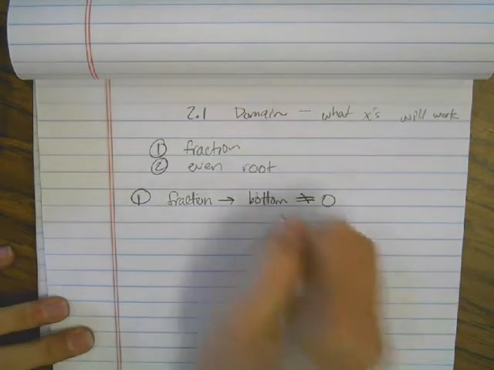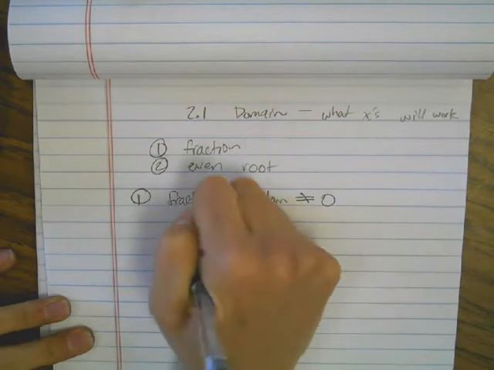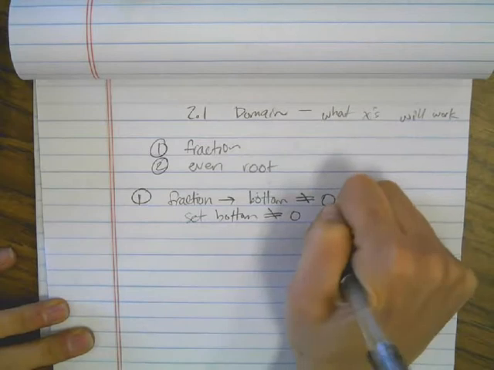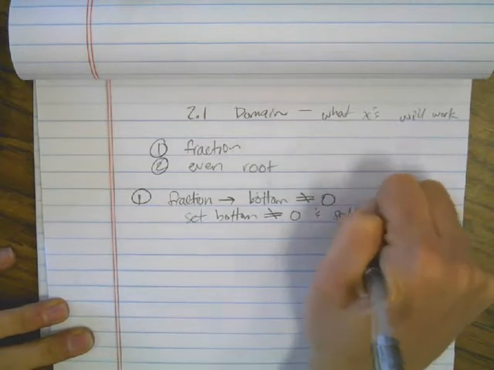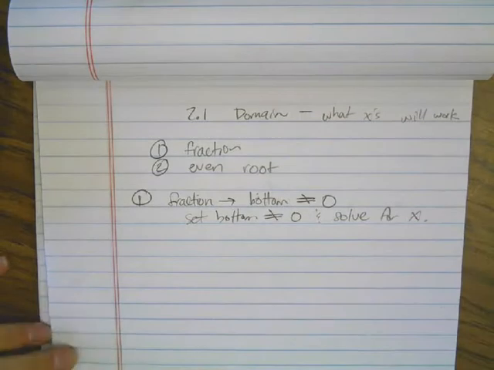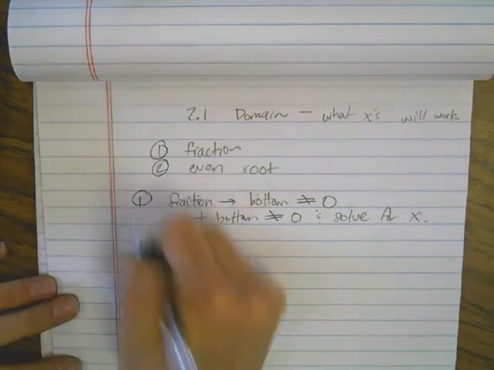So what do we do? You set the bottom not equal to 0 and solve for x. And that will tell you your domain for a fraction.